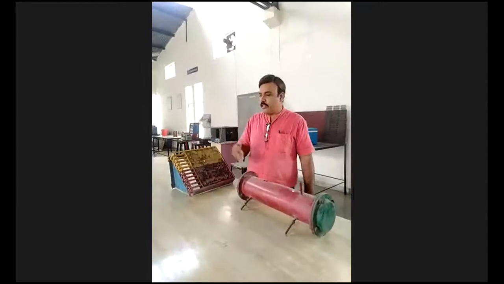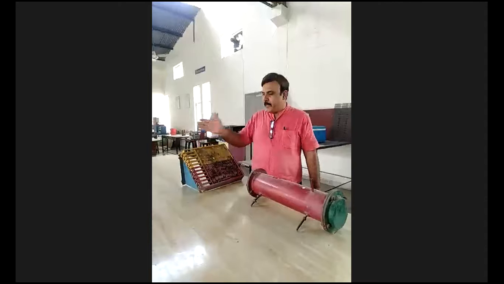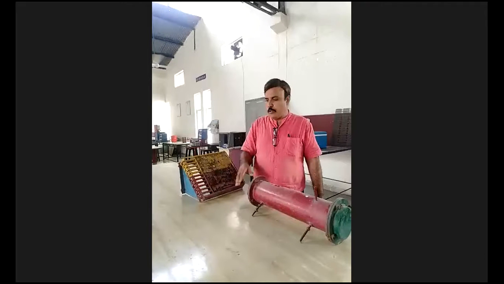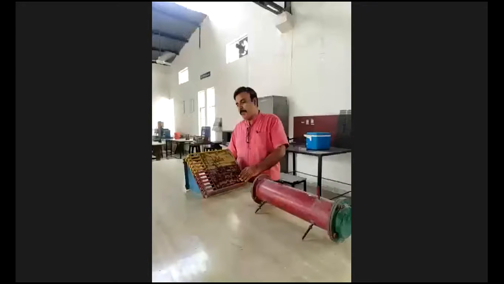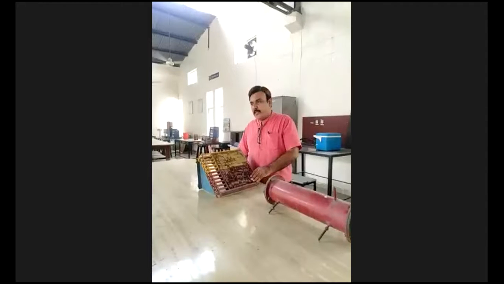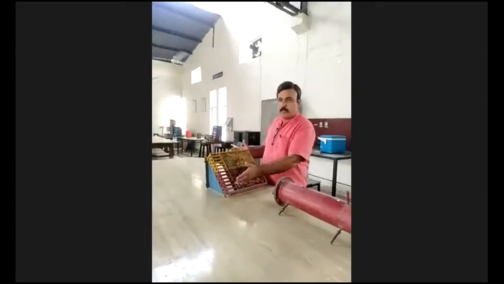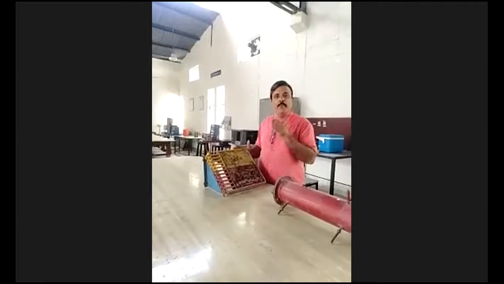So this is how it transfers heat from the refrigerant to the surrounding. In the forced type, there is a fan which is blowing over the tube and helping force more air to move over these pipes. So that will help to remove more heat.